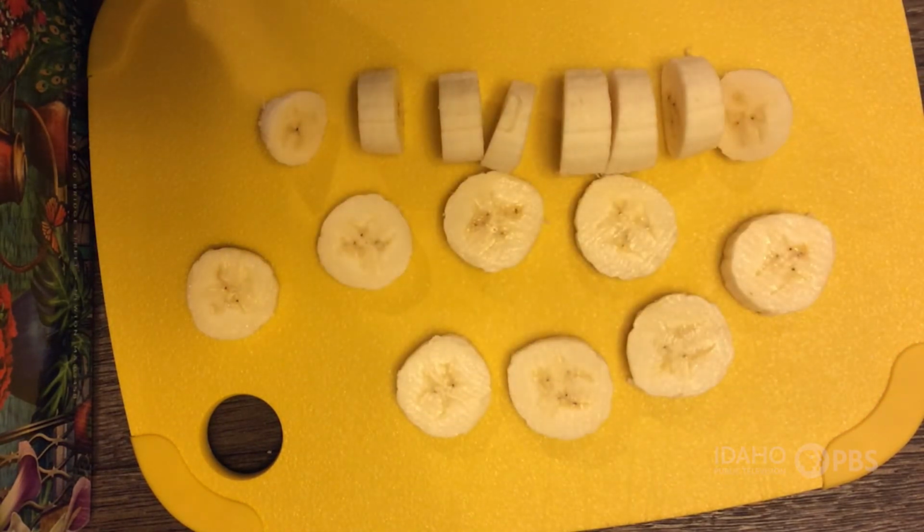I really like that word 16ths, throwing that TH on the end. It's really fun to say. Now it looks like our bananas are in a perfect eating size. We are going to move on to the next item on our appetizer tray.